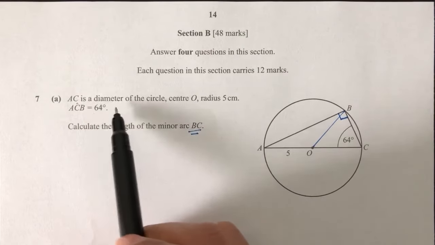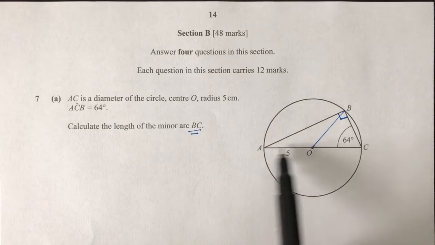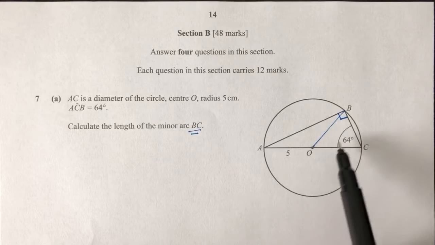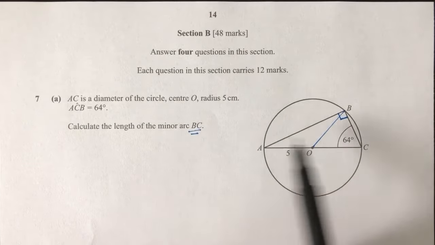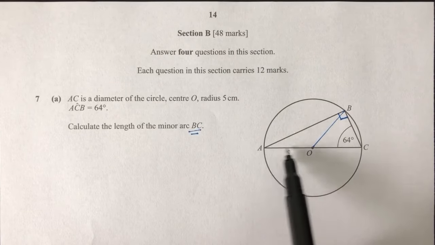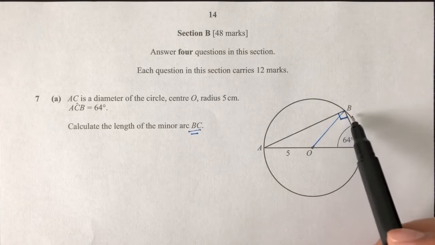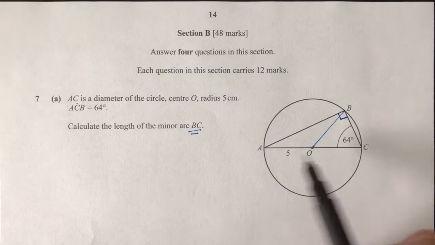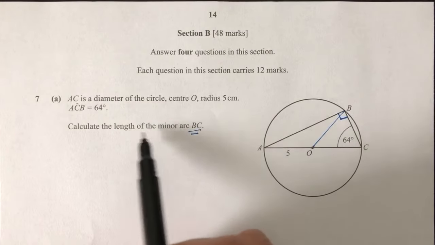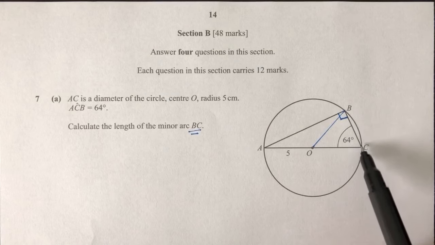We have AC is the diameter of a circle, center O, radius 5. So AC is your diameter, radius 5, and center O. Now we have angle, here is 64. So it is good to know that when you have a diameter, the angle above in the triangle is always a right angle. So we have to know this. So the question is to find the length of minor arc BC. So we have to find this length here.